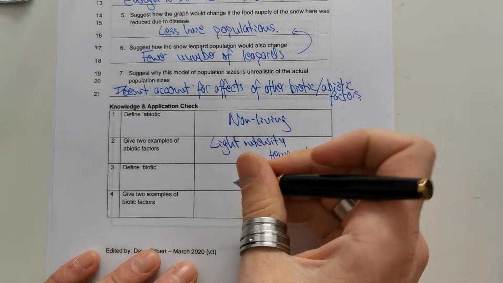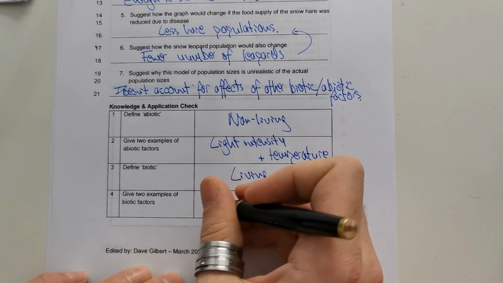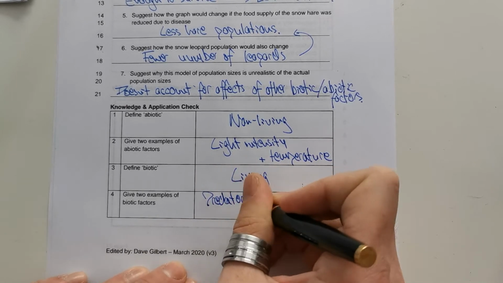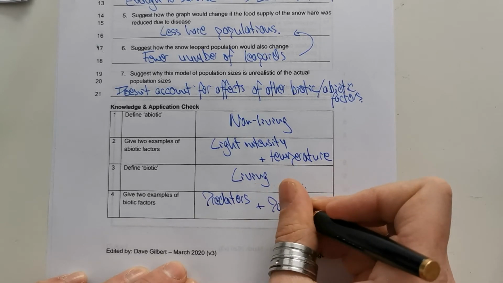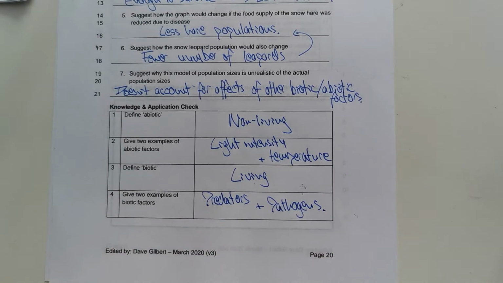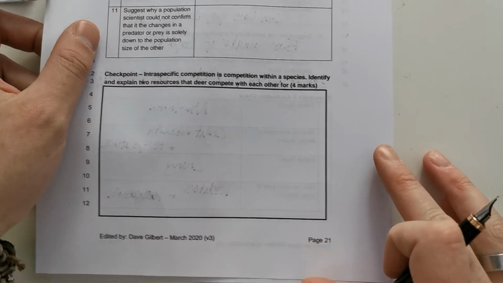Define biotic: living factors that affect a community within an ecosystem. Predators are living, also pathogens as well. We might be talking about competition with other species. Then if we go on to our last set of these questions on the next page.